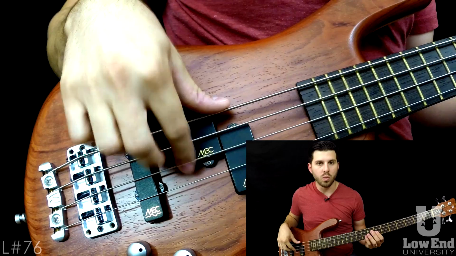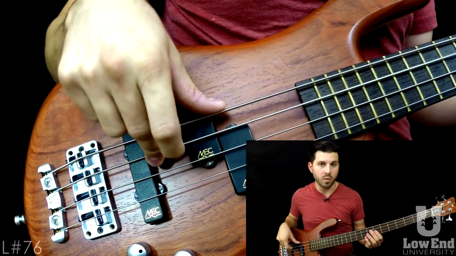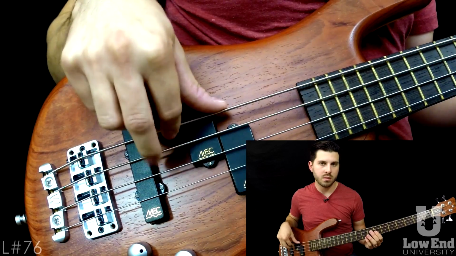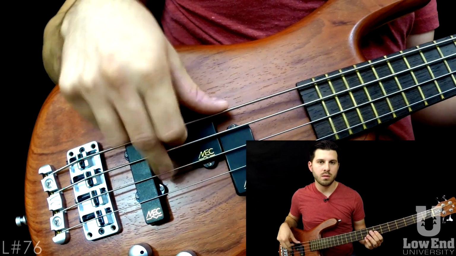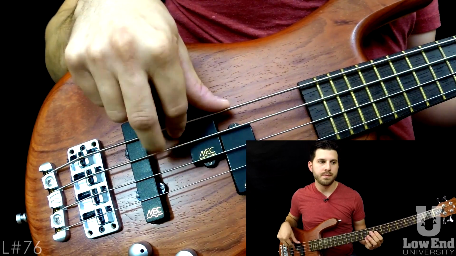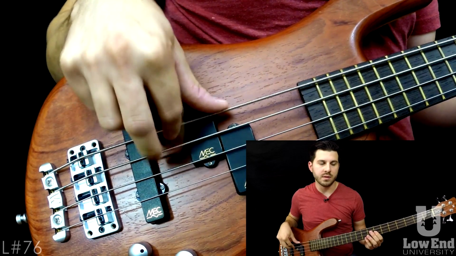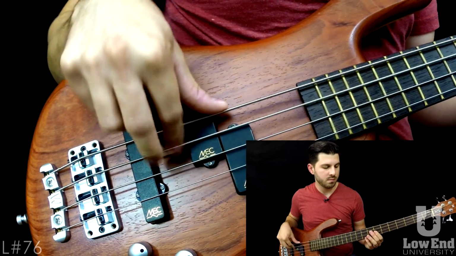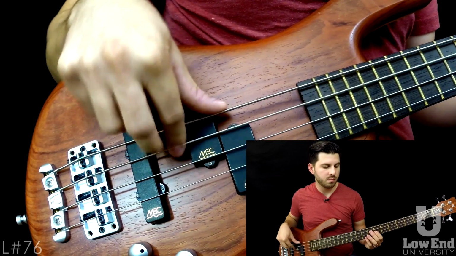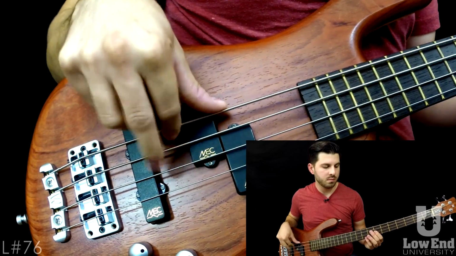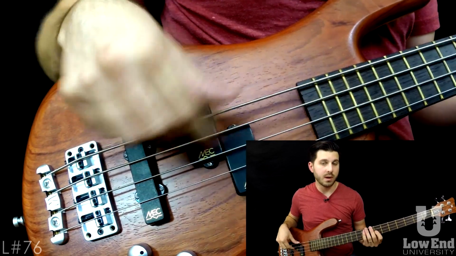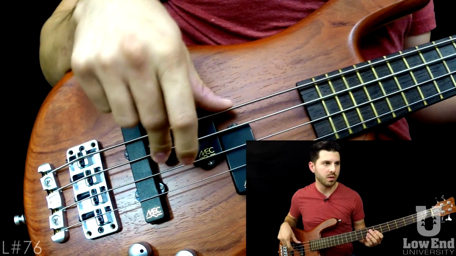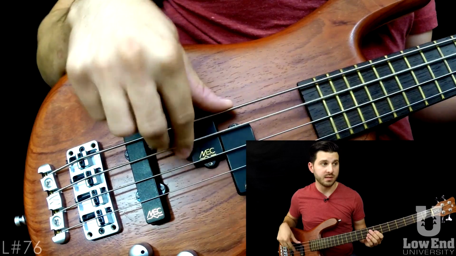So watch slowly. 1, 2, 3, 4. 1, 2, 3, 4. Changes every time. Okay, let's review. 2-note groupings. 1, 2, 1, 2, 1, 2, 1, 2. Of course, you want to speed these up.